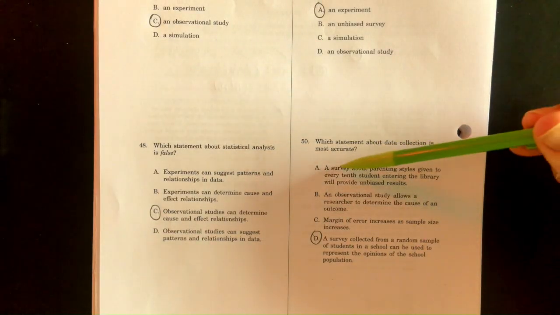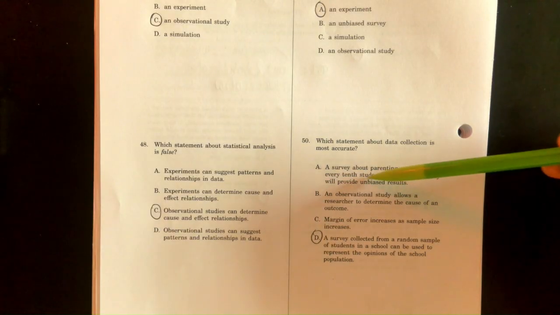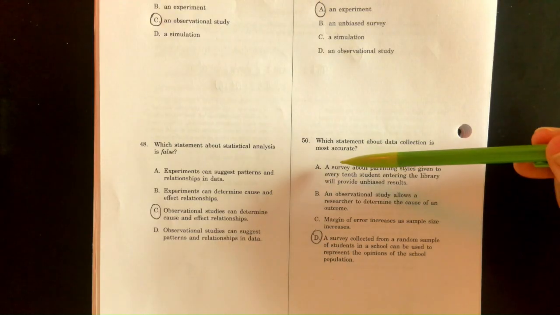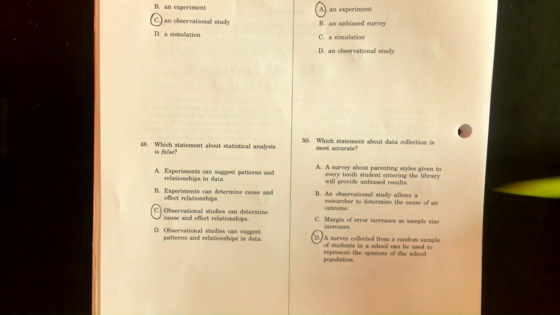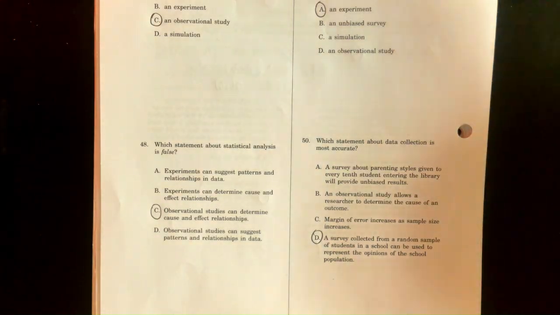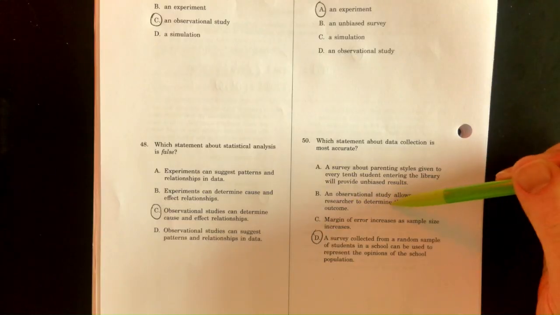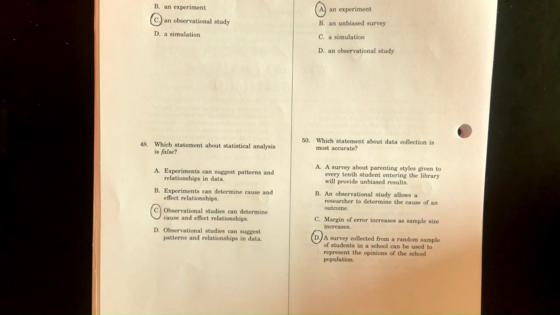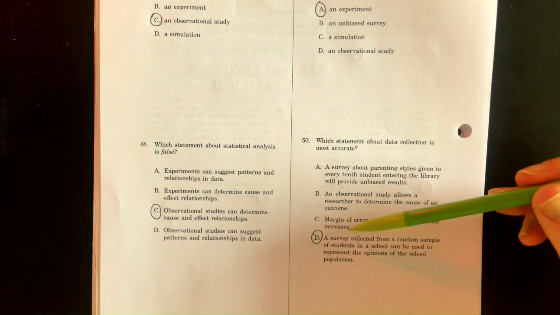And then number 50, which statement is most accurate? Survey about parenting styles given every 10th student entering the library. Well, parenting styles being done by a survey in the library will probably be this, right? Because it seems like better kids, better students go to the library. Observational study, determining the cause. Remember, we just said cause and effect can't be determined by observational studies. So it's not that one.